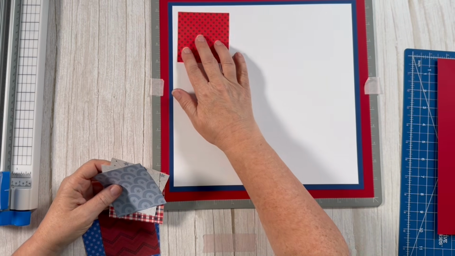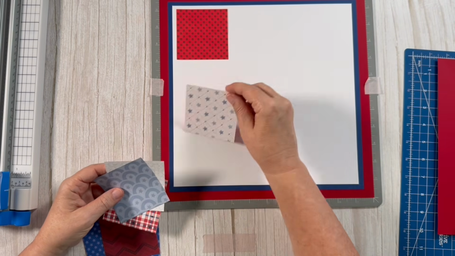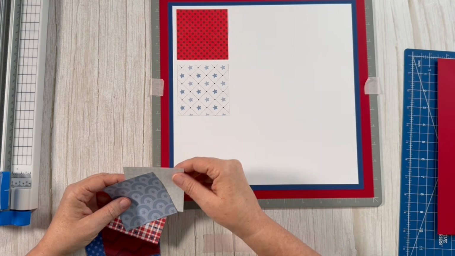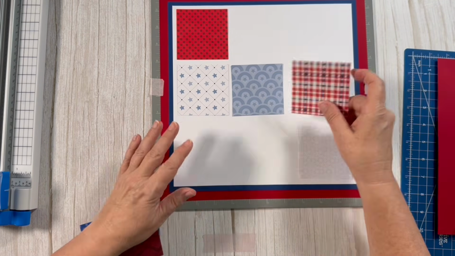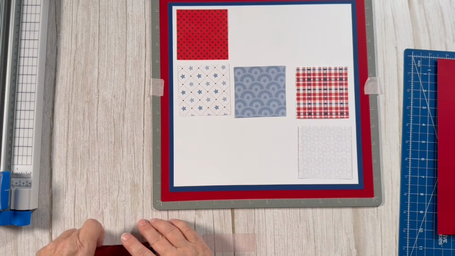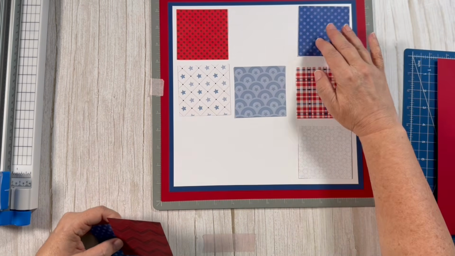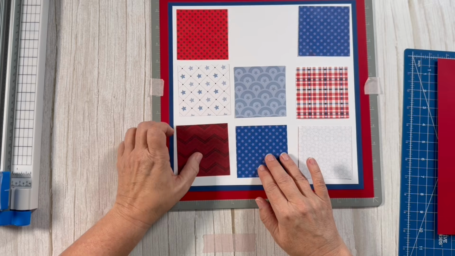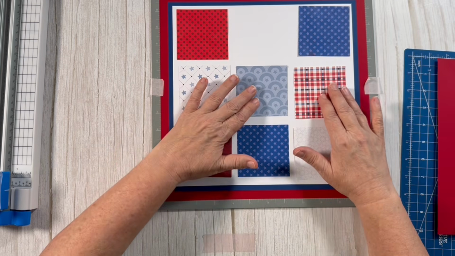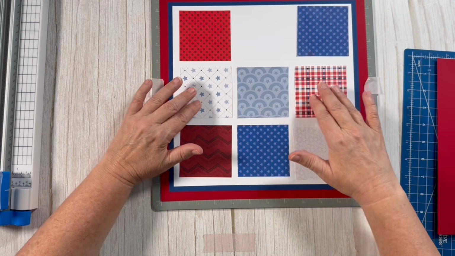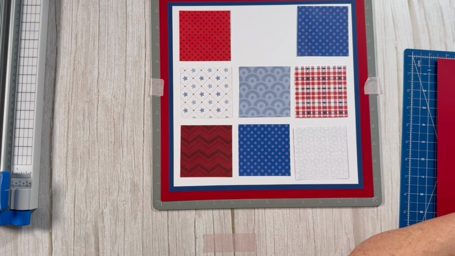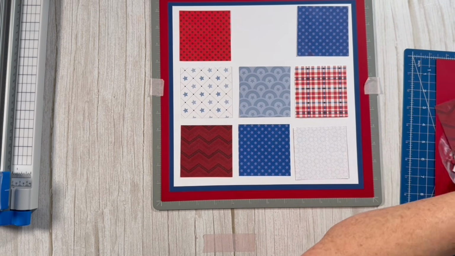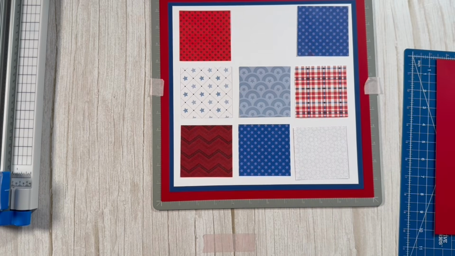So let's just put these on here. And I'm trying to spread out my colors and my plaids. So it will look like this, and I need one more up here. I'm just trying to figure out what color I want it to be.